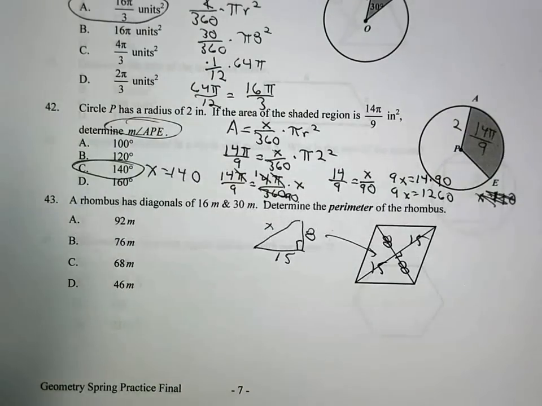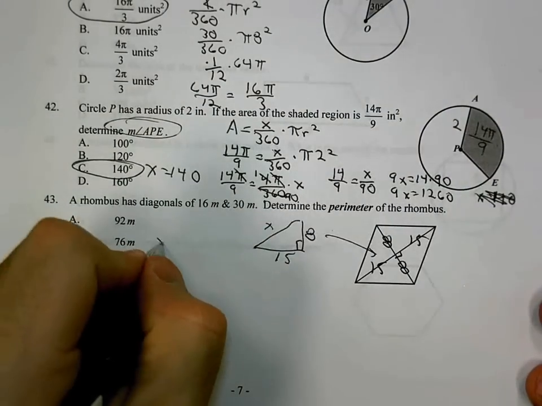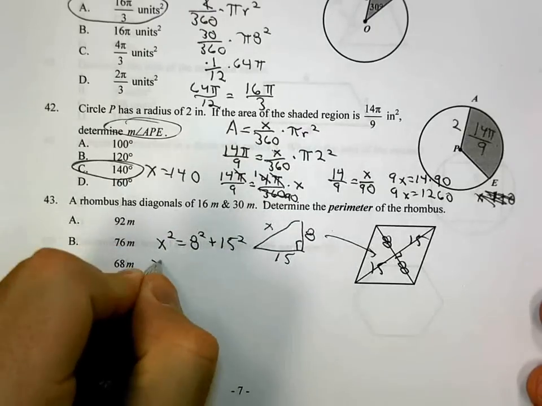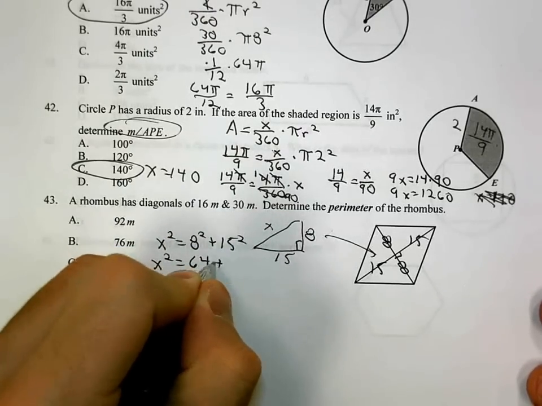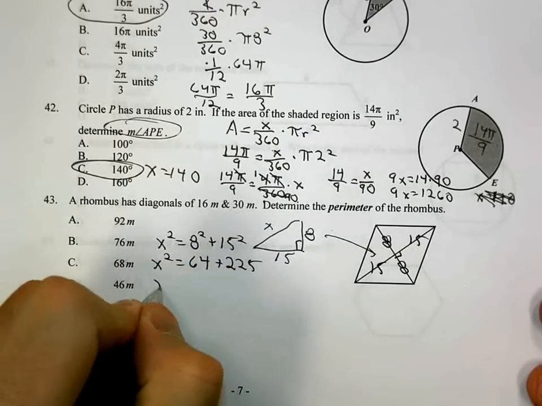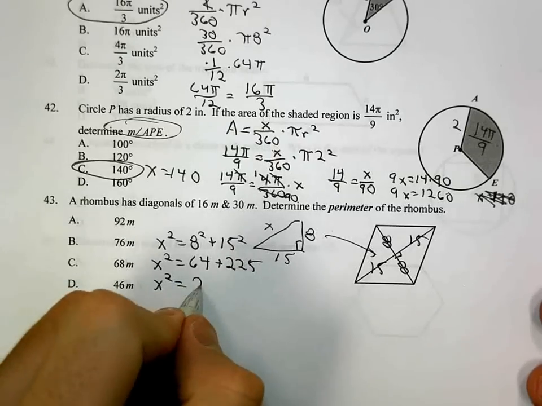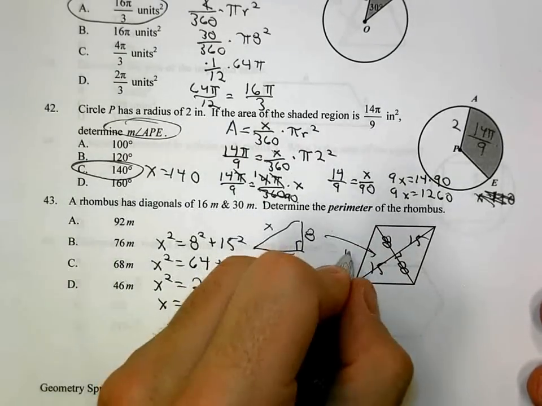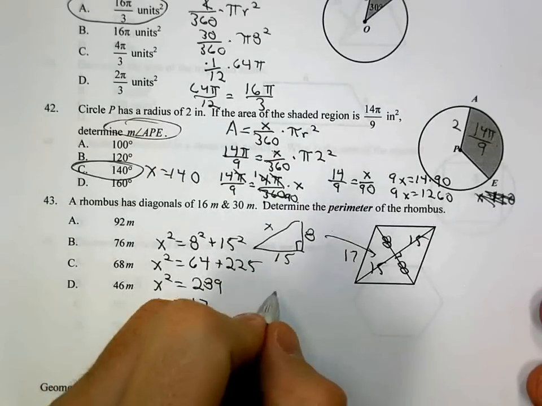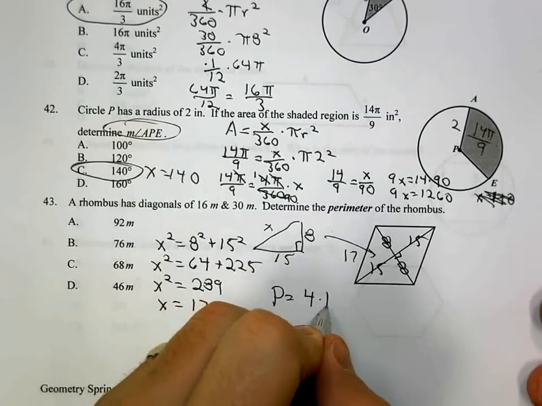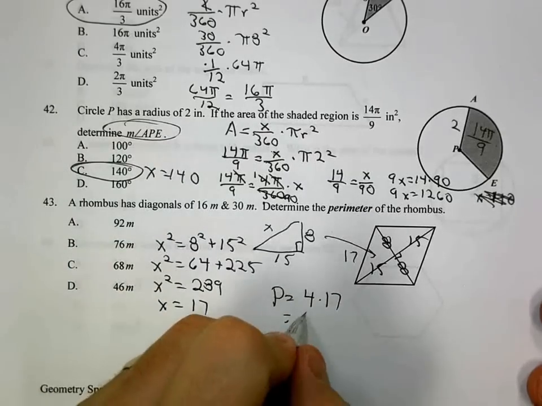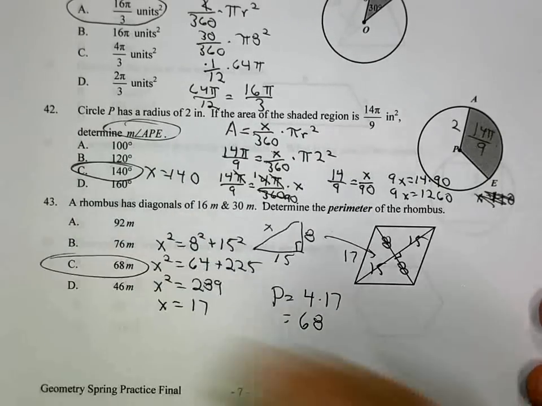And I can set up a Pythagorean theorem problem and say x squared equals 8 squared plus 15 squared. X squared equals 64 plus 225. X squared equals 289. So that means x is 17. So each side is 17. So to find the perimeter, I'm going to do 4 times 17, which is in fact 68. Our answer would be C.